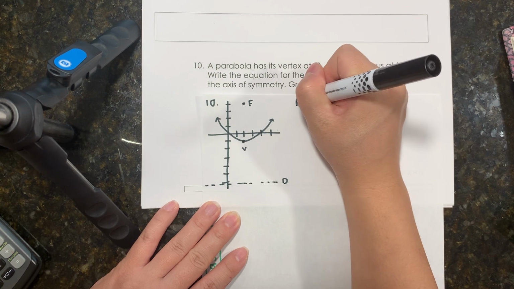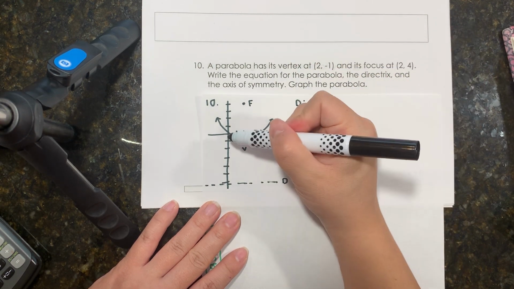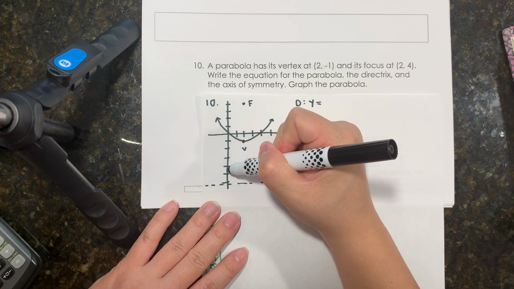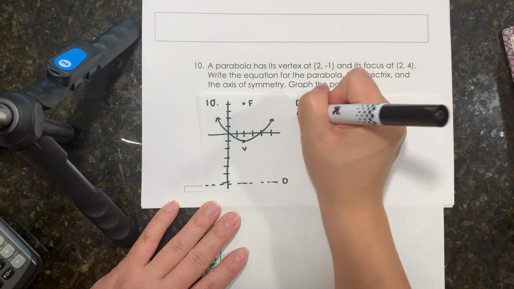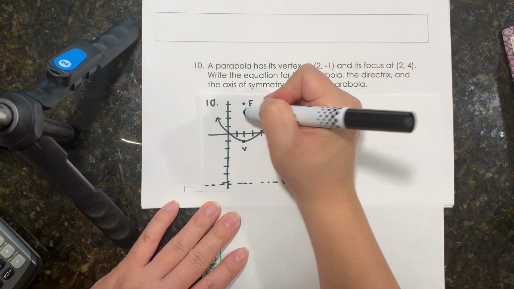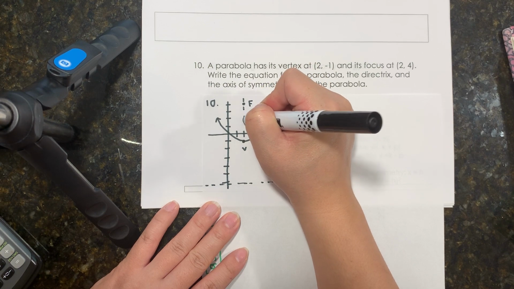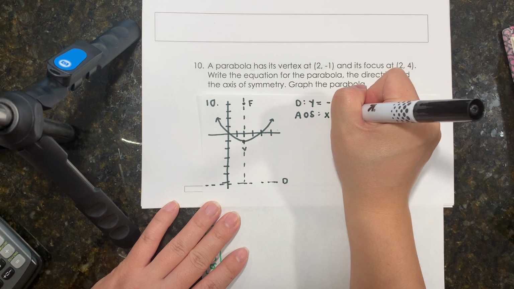So the equation of that line is going to be y is equal to... it's crossing the y-axis at 1, 2, 3, 4, 5, 6, at -6. My axis of symmetry is going to be where all these points line up, and that would be at x is equal to 2.